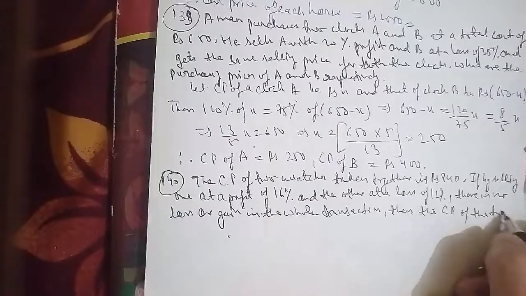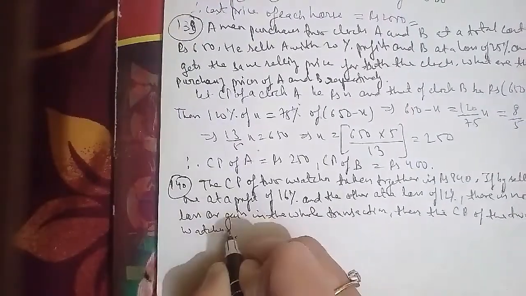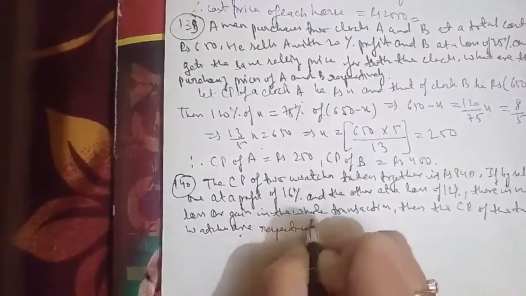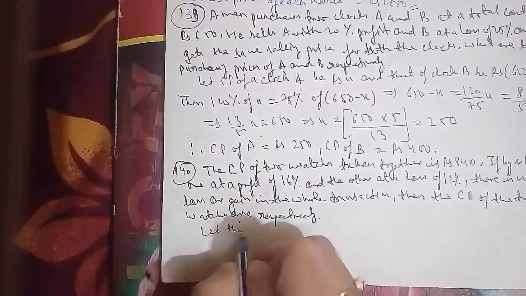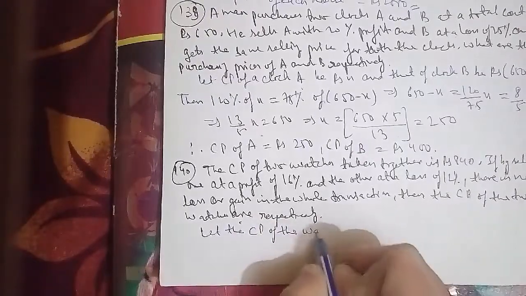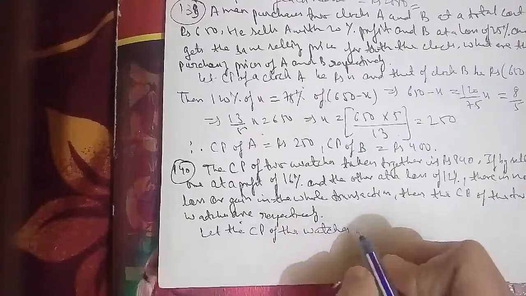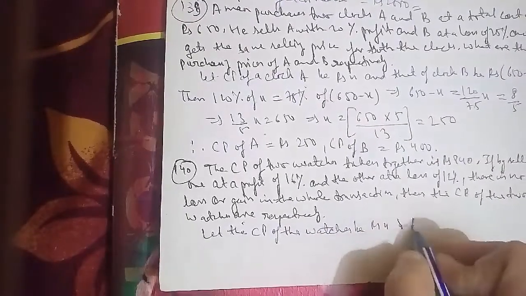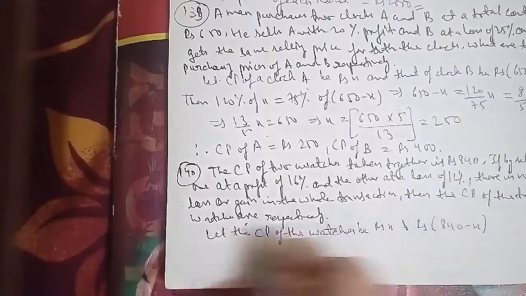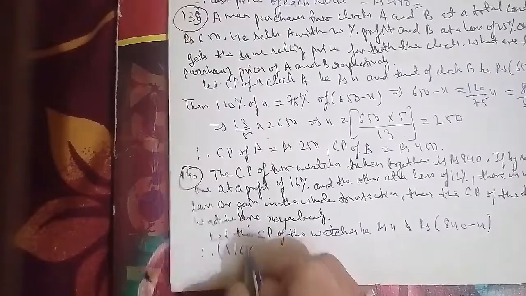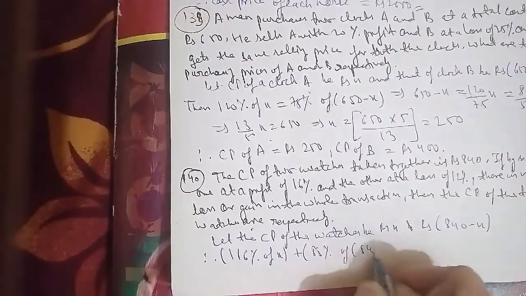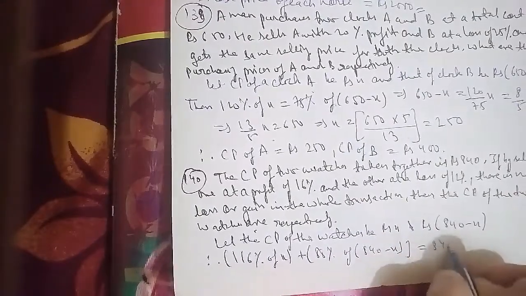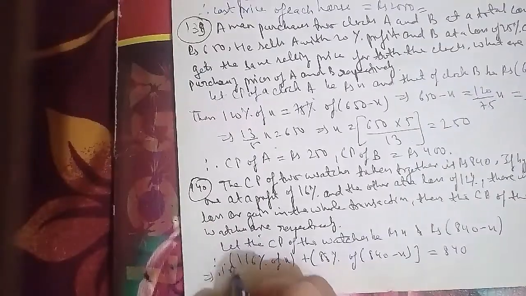So let the cost price of the watches be rupees X and rupees 840 minus X. 116% of X plus 88% of 840 minus X equals 840. 116X plus 73,920 minus 88X equals 84,000, which gives 28X equals 10,080.